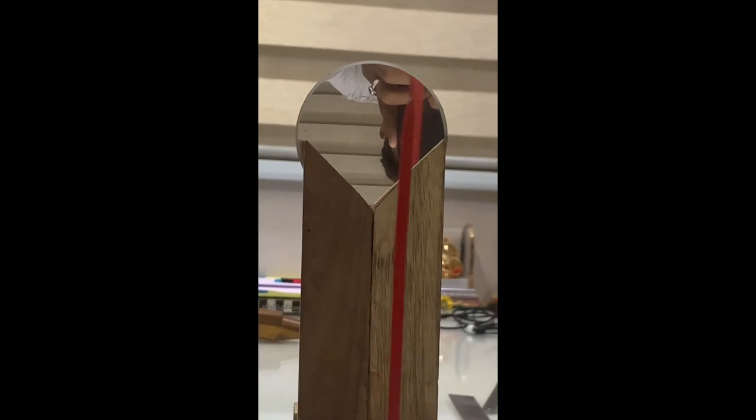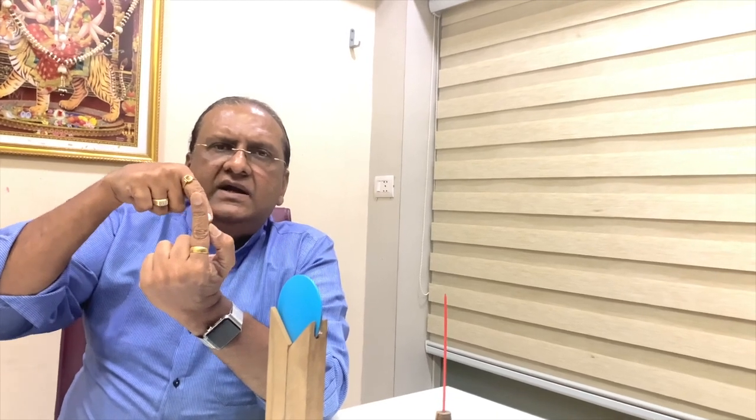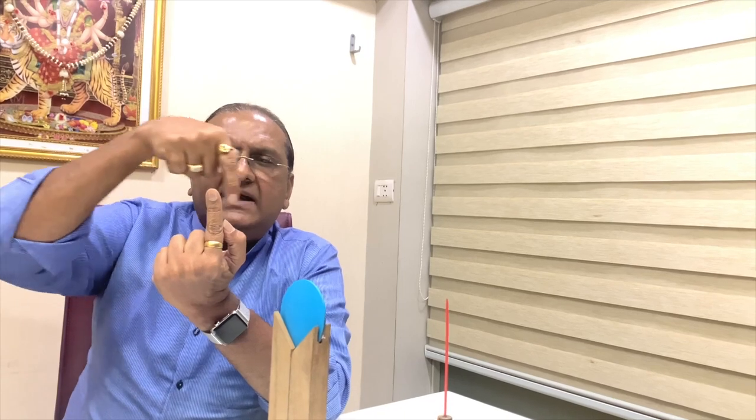Measure it. First place the object pin at distance 2f from the mirror and observe its image in the mirror. Now move your eyes left to right and observe the pin and image. You observe that when you move your eye, both will not move together.